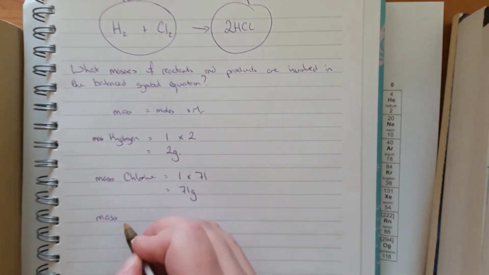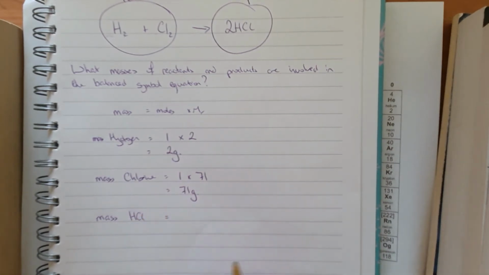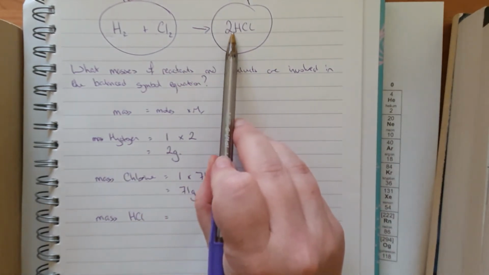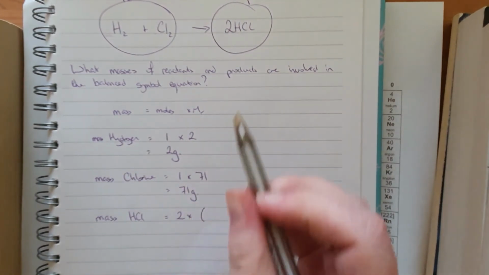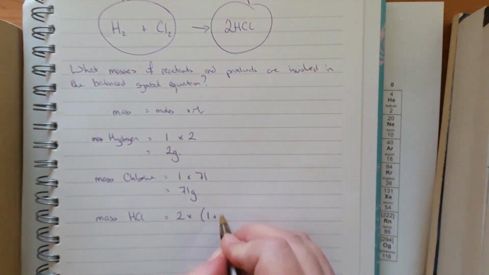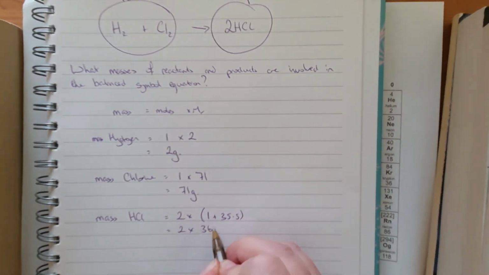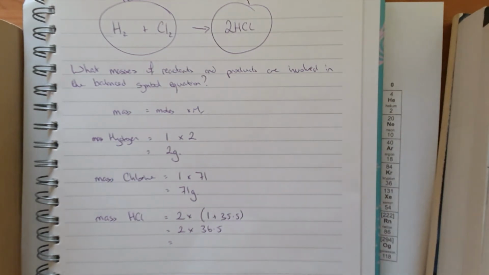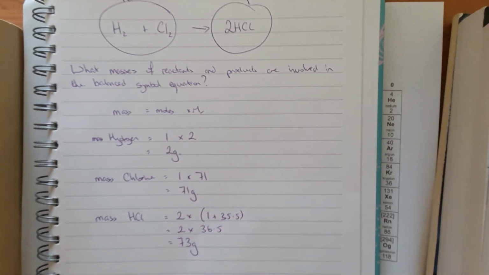The mass of the hydrogen chloride or the hydrochloric acid. How many moles do we have? We've got a number here this time, so we have 2 moles. So we have 2. This is 35.5 and this is 1. So we've got 2 times 36.5, and 2 times 36.5 is 73 grams.